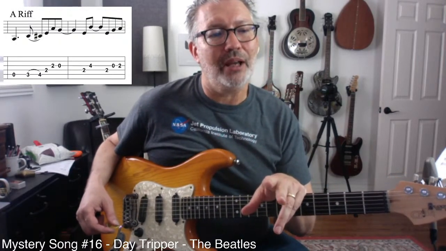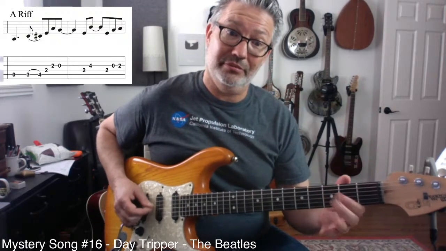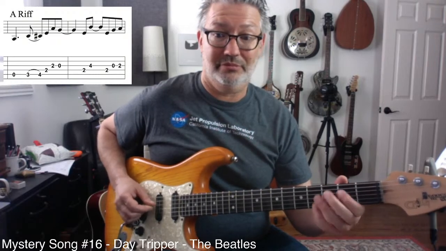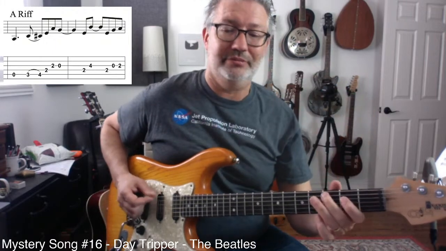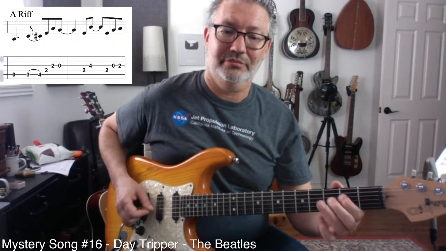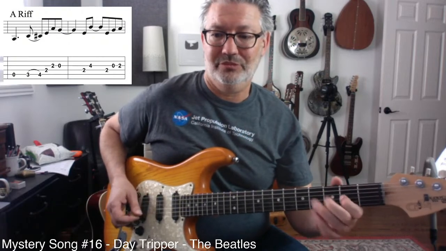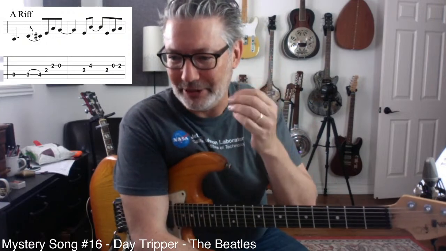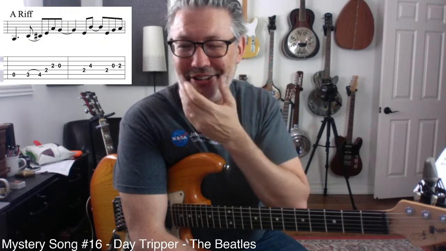So the second riff is an A riff. So ignore that hammer-on then. We're going to play each note individually. To me, for some reason, the hammer-on sounds right, but yeah, those are all technically, are they examples of secondary dominant?